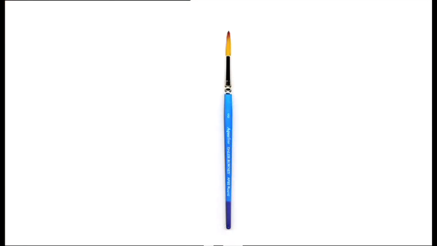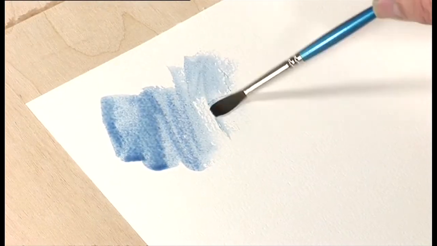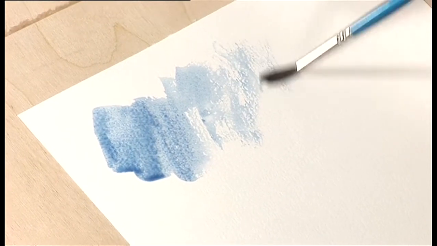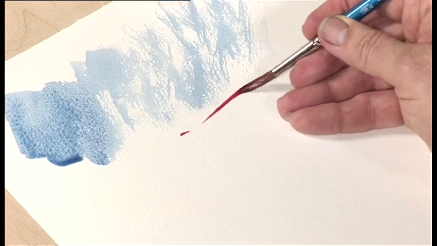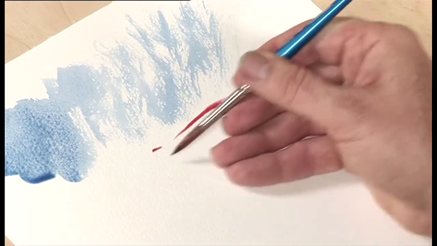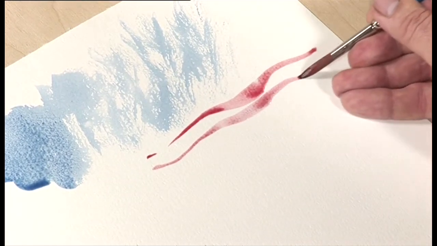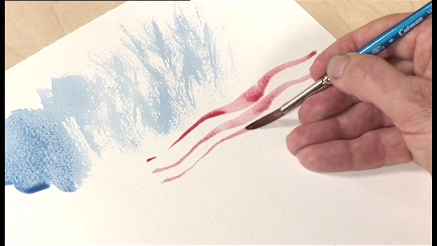Essentially, the large, round number 8 brush is a bigger version of the number 5, but the number 8 is versatile enough to cover large areas quickly. For instance, by using the broad side of the bristles, you can quickly get an area of solid colour with the number 8. An undulating line where the thickness varies considerably is possible by varying the pressure on the brush.